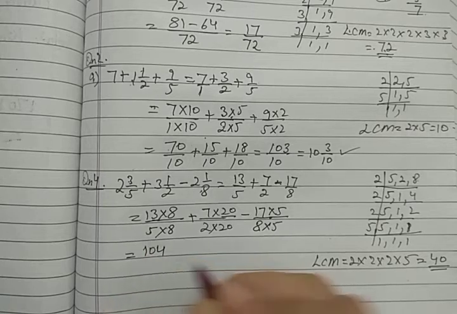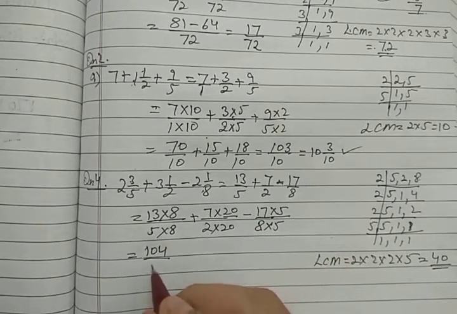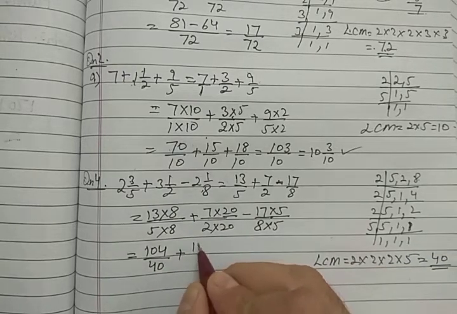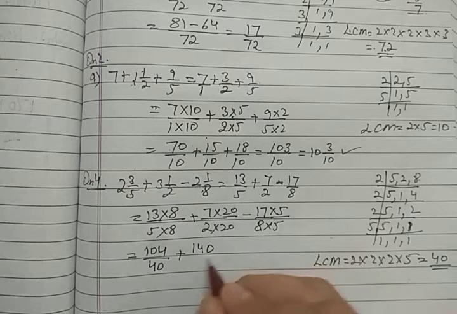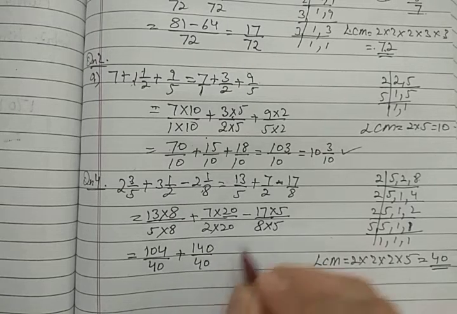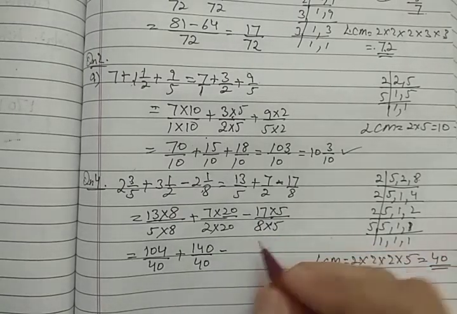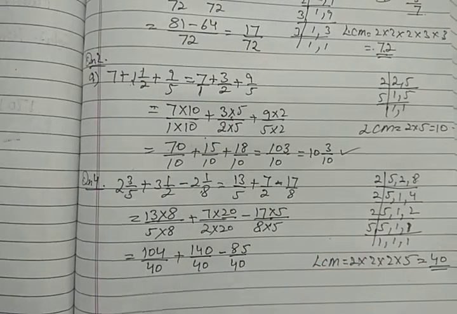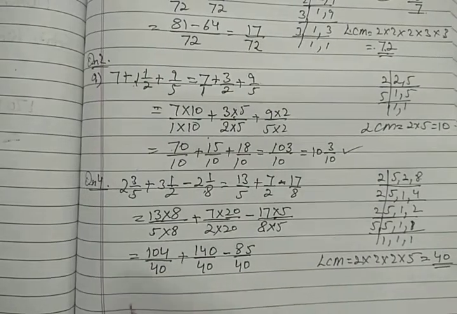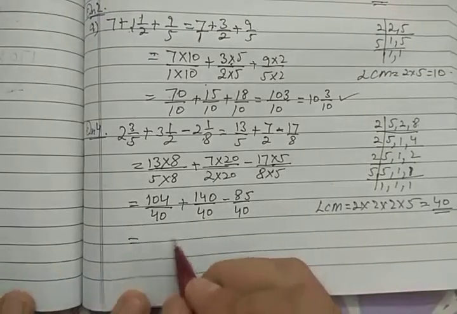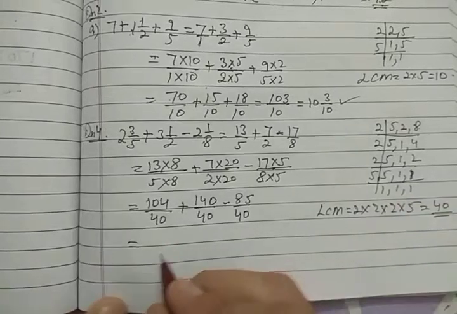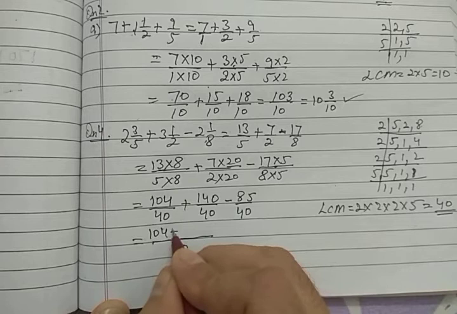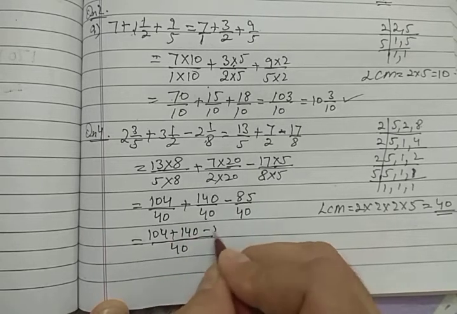So it is 104 upon 40, plus 140 upon 40, minus 85 upon 40. Now we have to solve it. So how can we solve? What we will do, we will write 40, then 104 plus 140 minus 85.